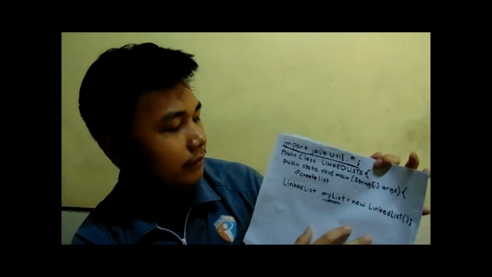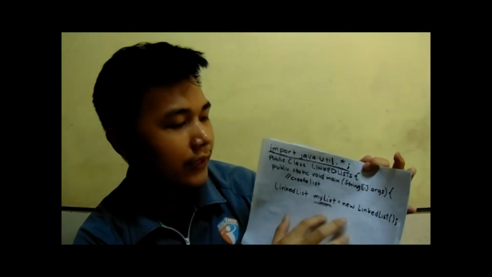I want to show you an easy example of linked list. Create a file first. Then encode: import java.util.*; Then create a name for the code, for example, linked list. The name is myList equals new LinkedList. You create the new linked list, myList, the name that will control the code.